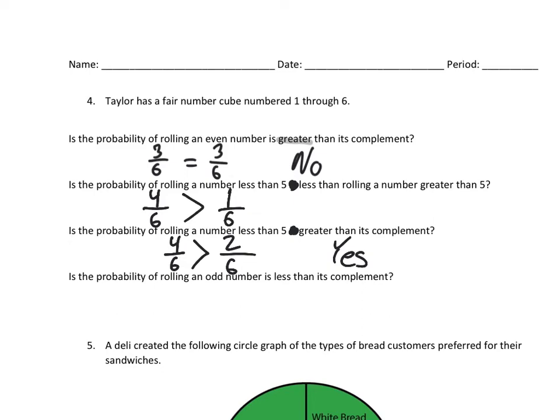Final part on this number 4, which is just terribly written. Is the probability of rolling an odd number less than its complement? So let's talk about probability of rolling an odd number. Well, there are just as many even numbers as odd numbers. Odd numbers, because that's what's listed first, are 1, 3, and 5. So that's 3 out of 6.